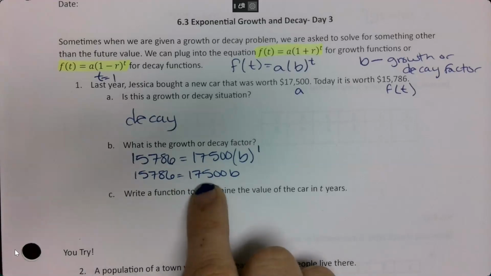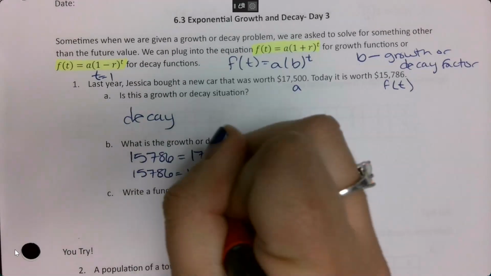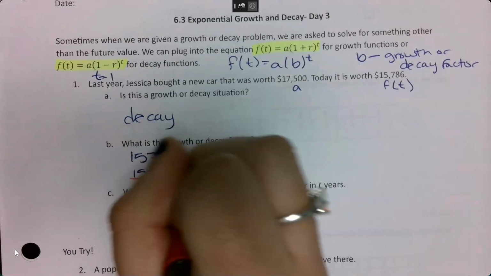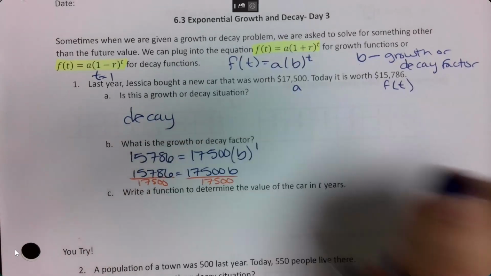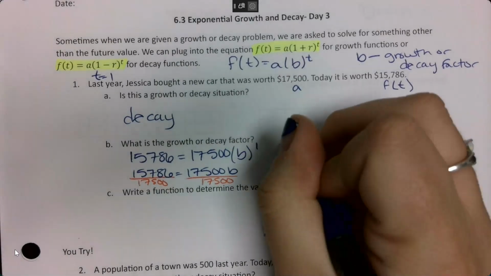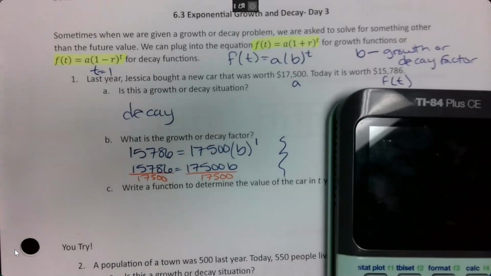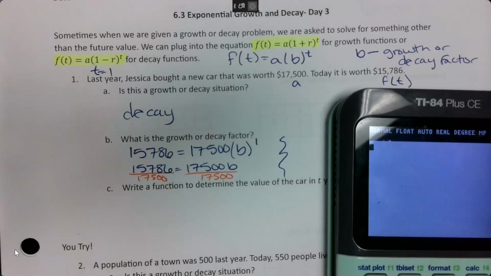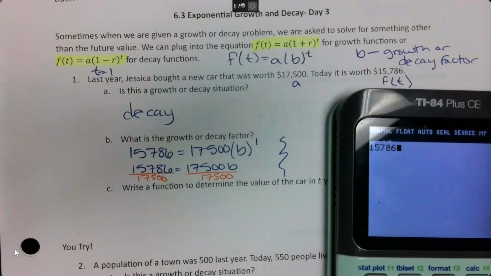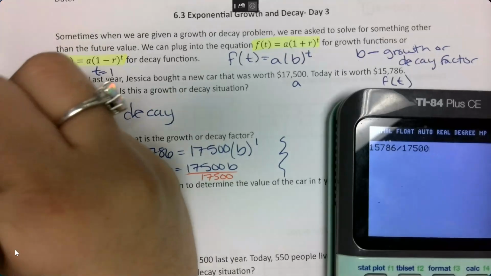Right now 17,500 is being multiplied by b, so the opposite of multiplication is division. So on this I want to use my calculator. So I have 15,786 divided by 17,500. For this, I'm going to round to 2 decimal places.